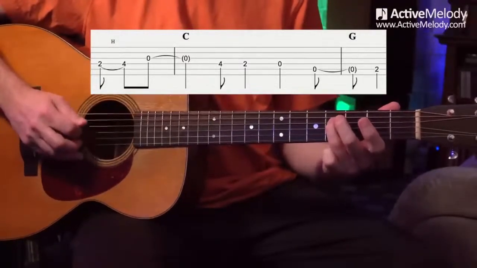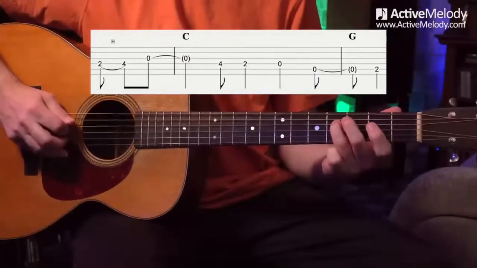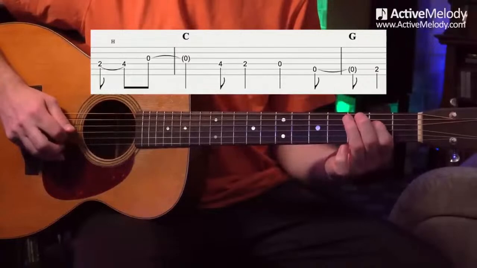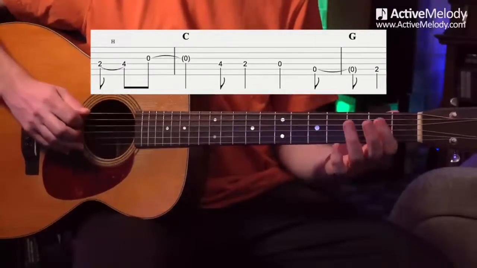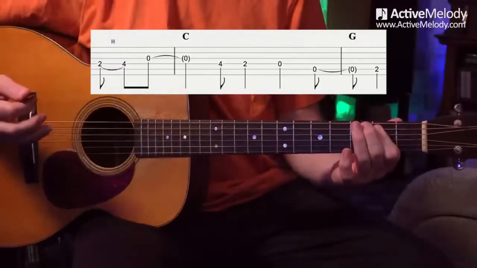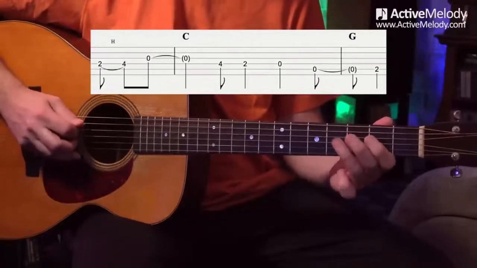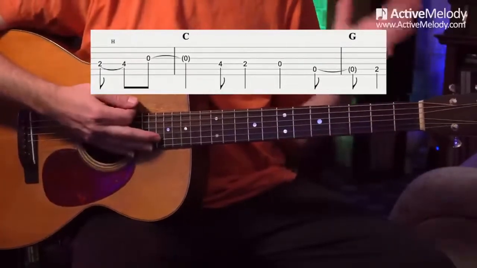And it kind of creates a little dissonance between those 2 notes. And then you walk it back down, 4-2, open 4th string, open 5th string, and then the 2nd fret, 5th string. So now what is going on there?